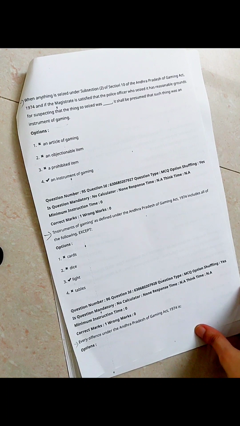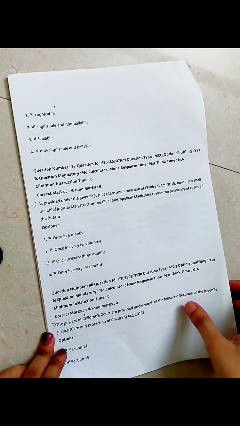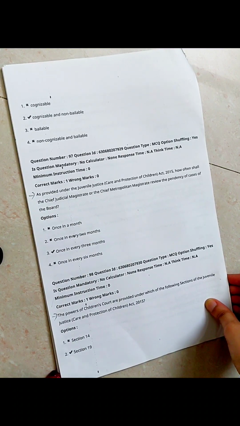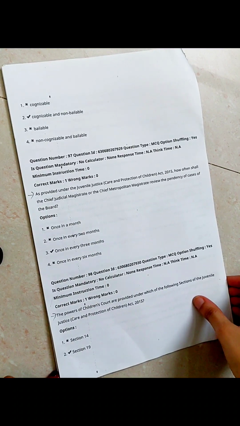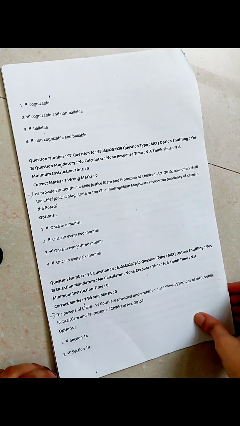Every offence under the Andhra Pradesh Gaming Act 1974 is cognizable and non-bailable. Next question. As provided under the Juvenile Justice Act 2015, how often shall the Chief Judicial Magistrate or Chief Metropolitan Magistrate review the pendency of cases of the board? Once in every 3 months.